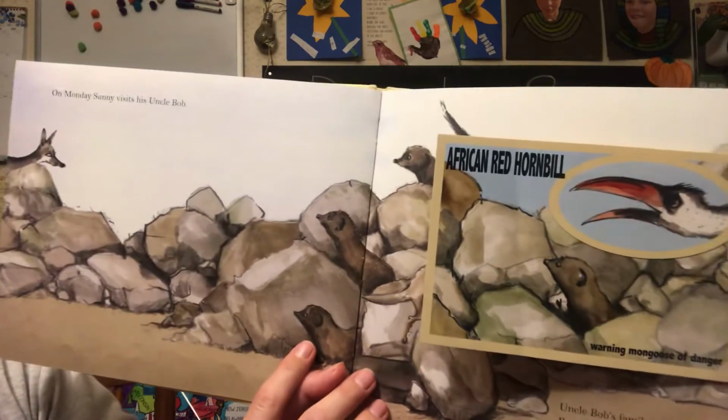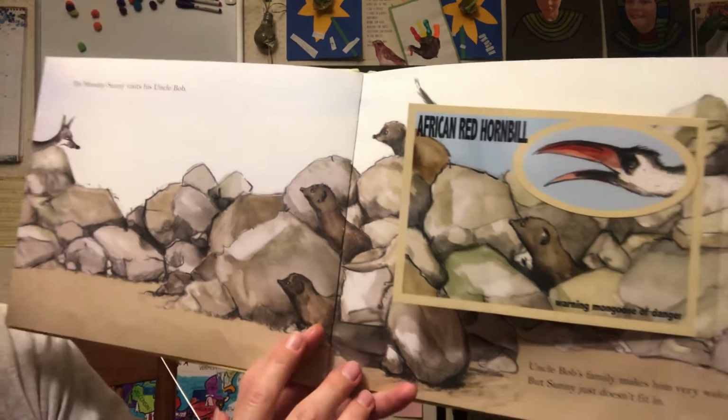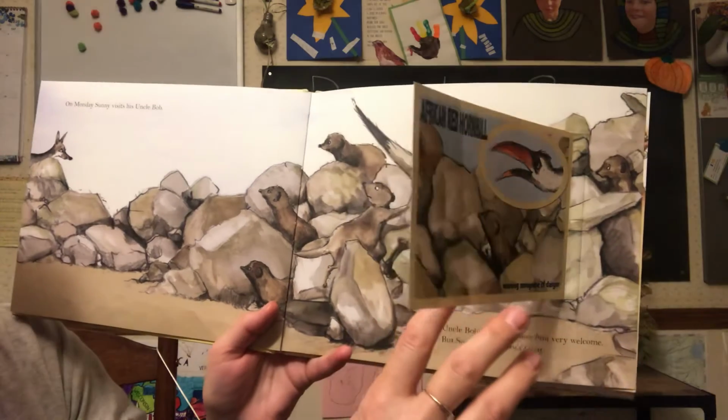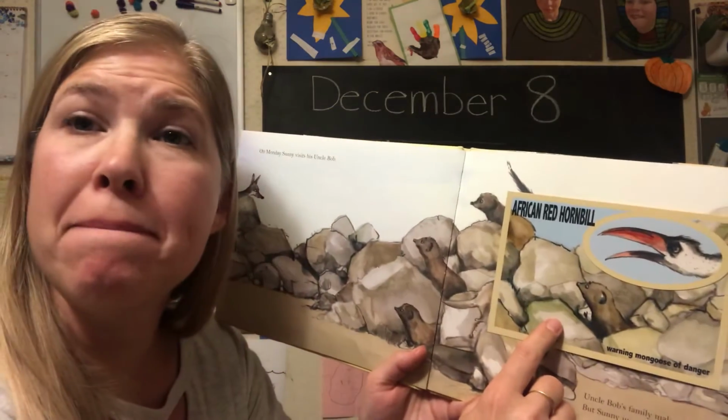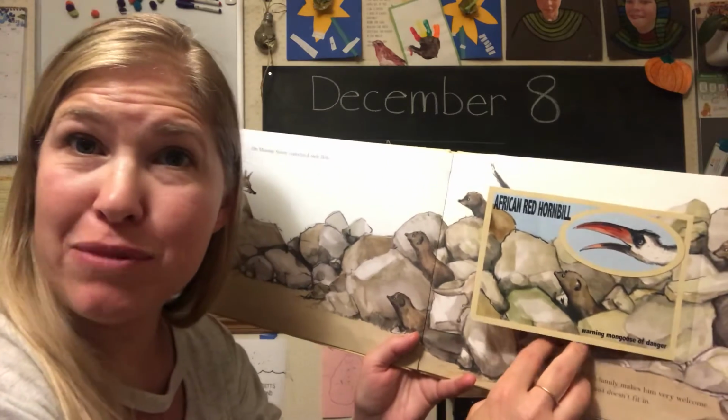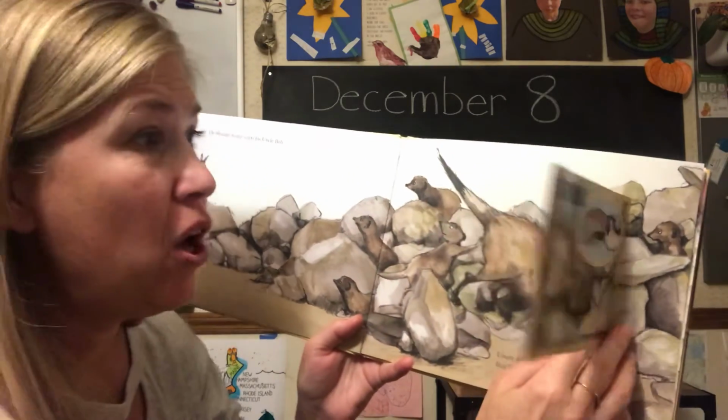So on Monday, Sunny visits his Uncle Bob. Oh, look, there's a postcard. That's what you send in the mail. That starts with an M too, and you can mail it back home.